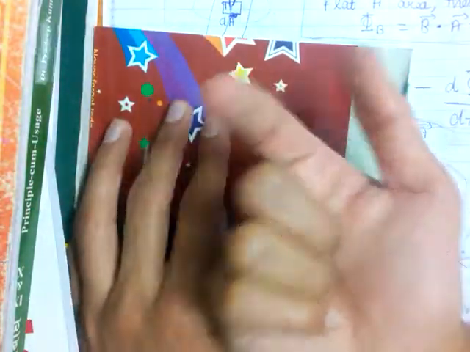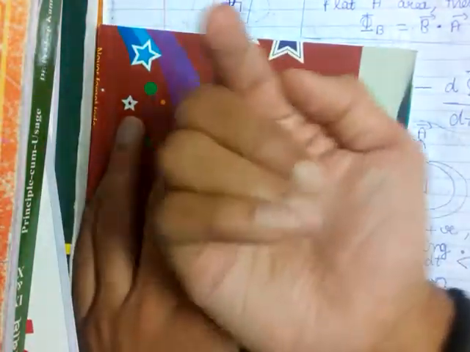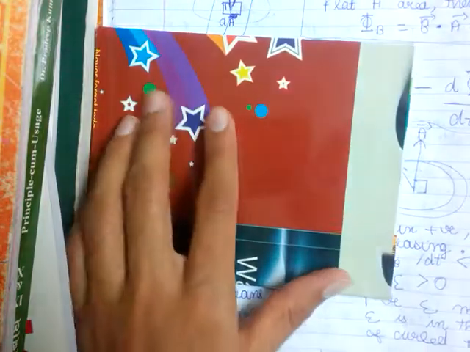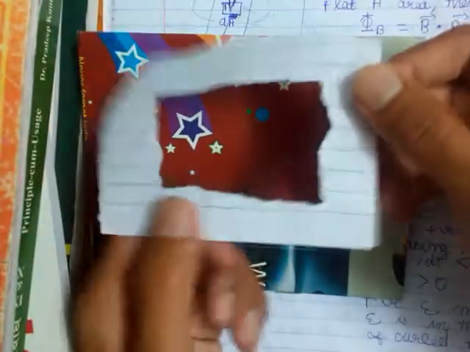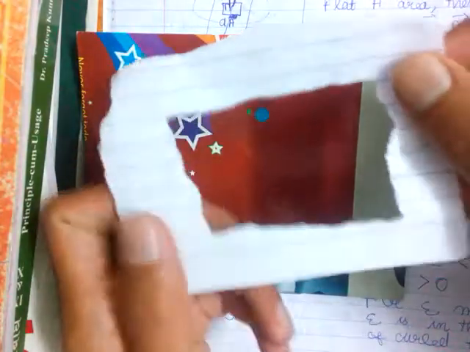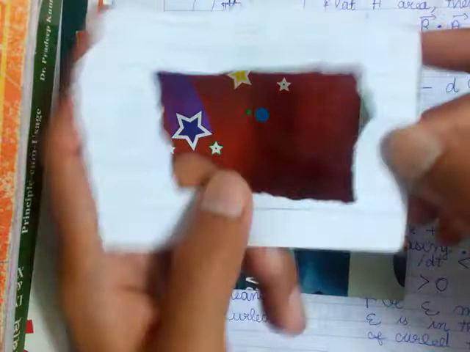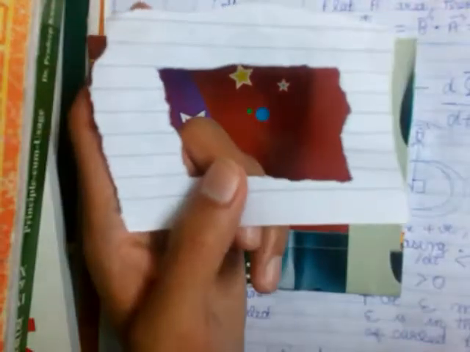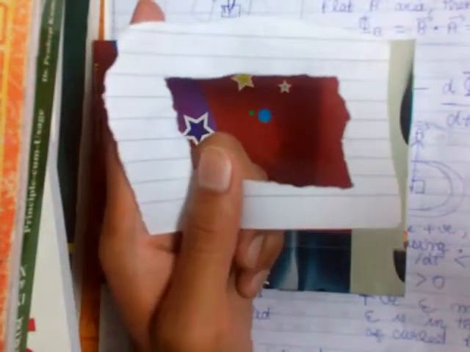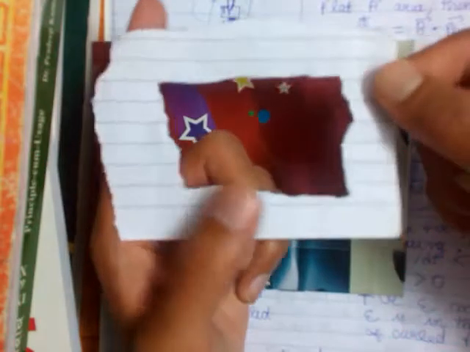So think that there is an upward, uniform magnetic field here, and we bring a conductor coil here. You can assume this paper to be a conductor. I bring this here, and quite obviously you will see that there may be no current in this.